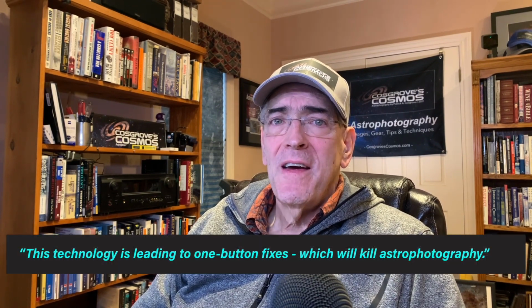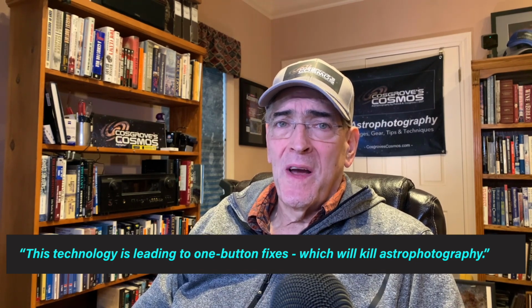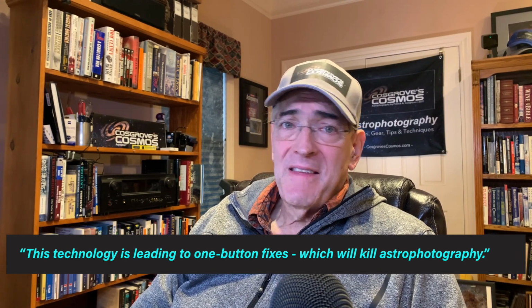Another concern I've seen is that there's a fear that this machine learning technology is creating this one-button fix. Instead of doing all of the skilled image processing that we do to create an astrophoto now, are we going to have a situation where any Tom, Dick, or Harry pushes a button and you get this perfect image out, and we've lost something from astrophotography? I don't see that happening anytime soon.